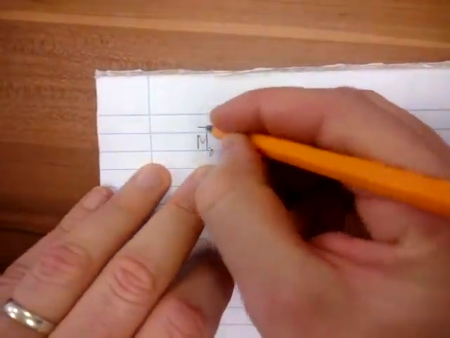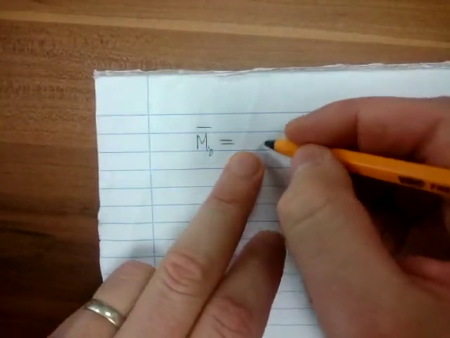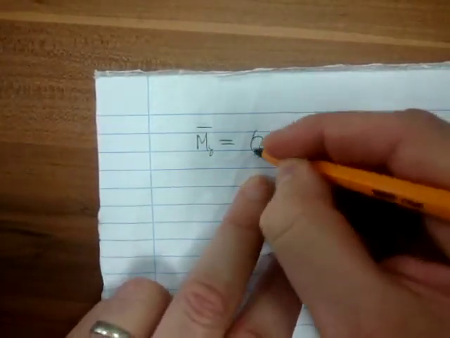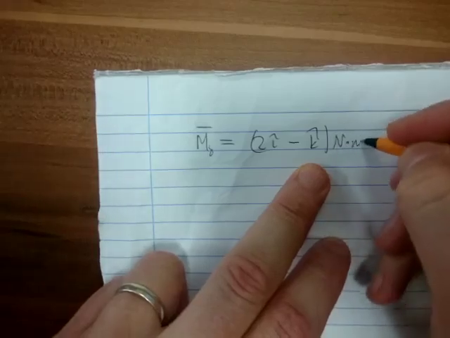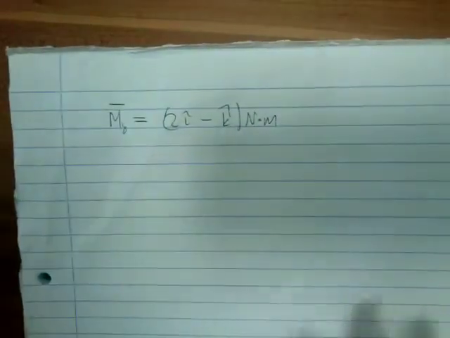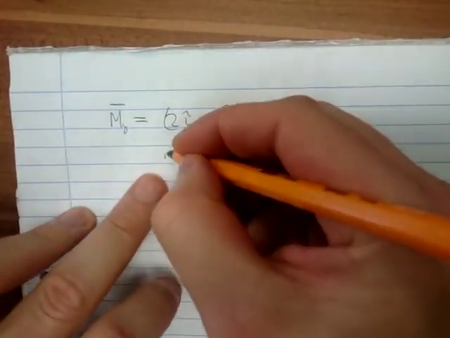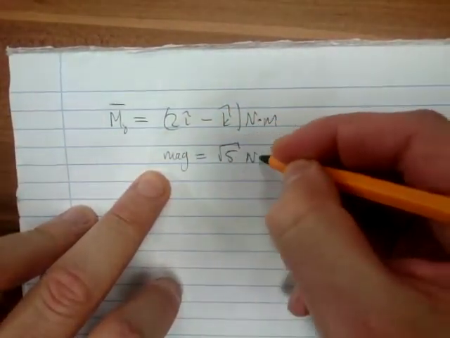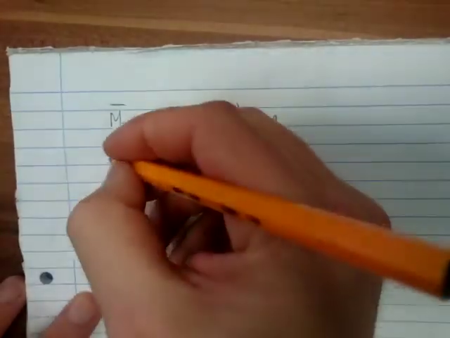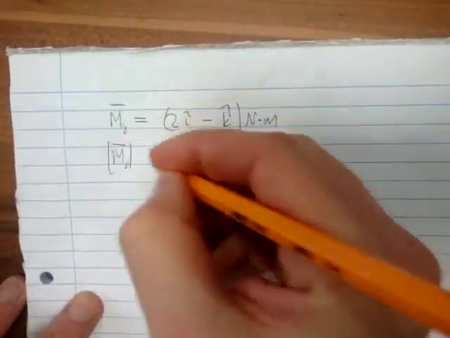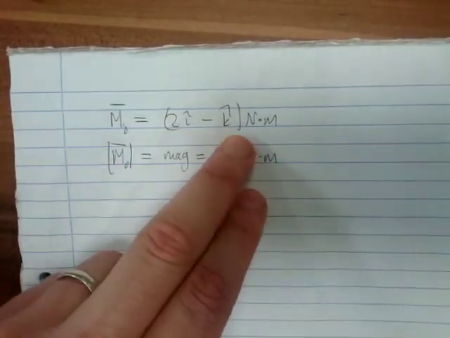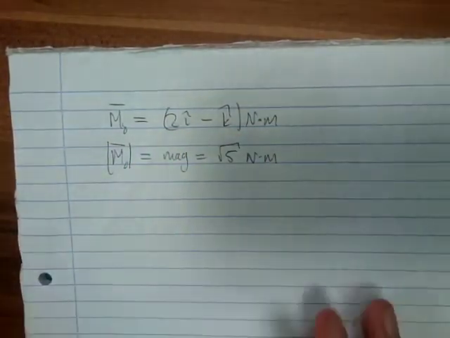Let me just rewrite it. I've got 2I minus K. Guys, please, I'm begging you to try your best to understand what we mean by direction. So we calculated the magnitude was root 5 Newton meter. So the magnitude of MO, okay, 2 squared plus 1 squared. Is that right? 4 plus 1, yes.